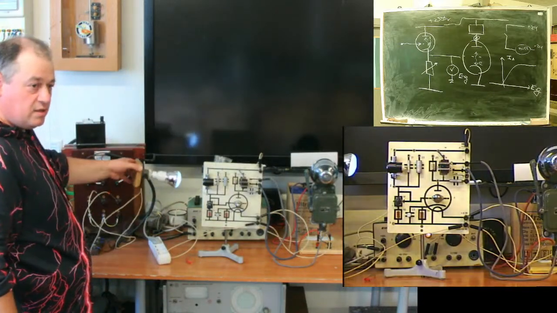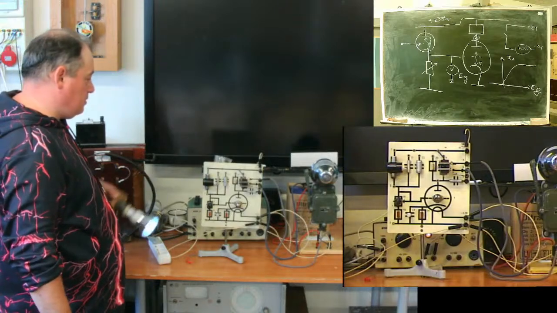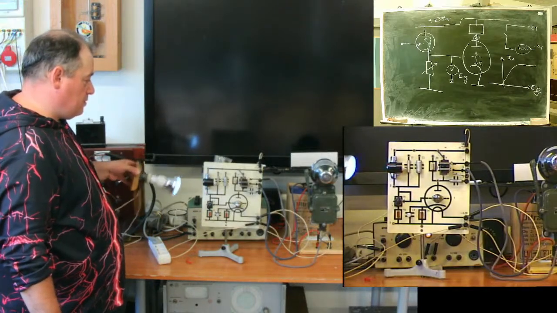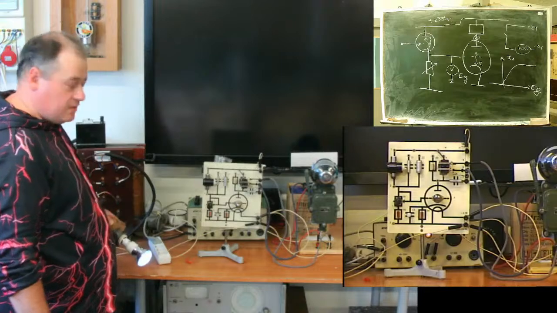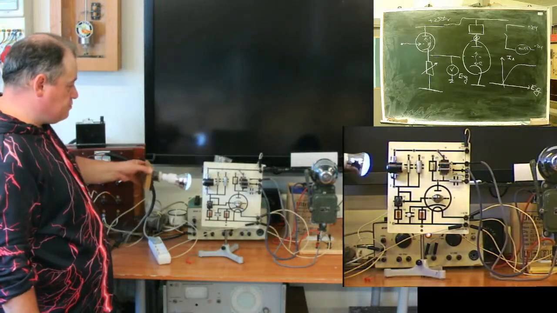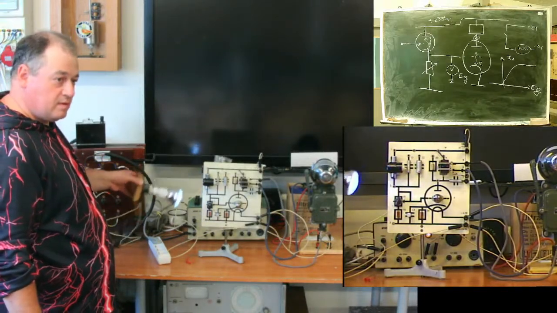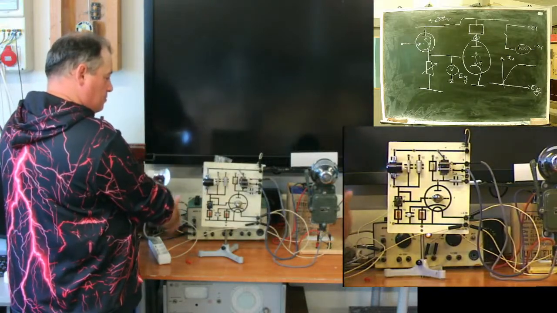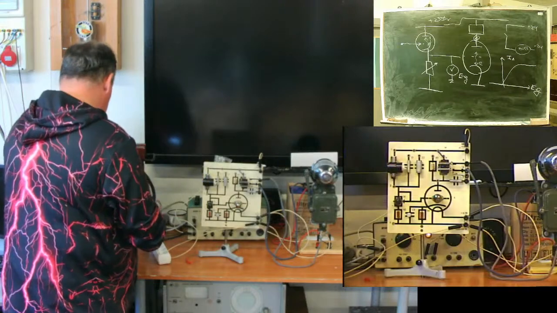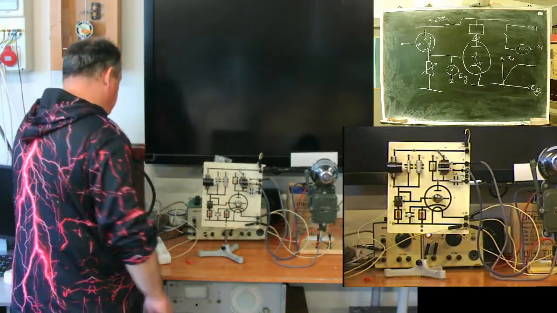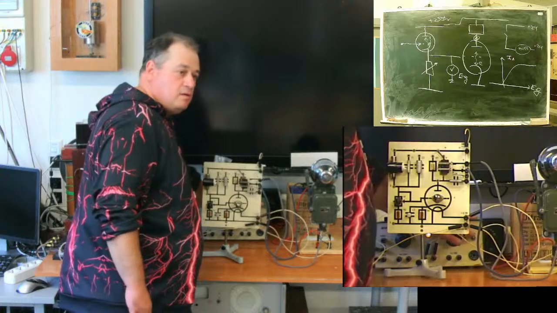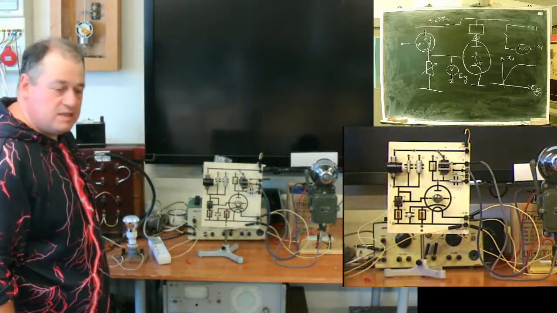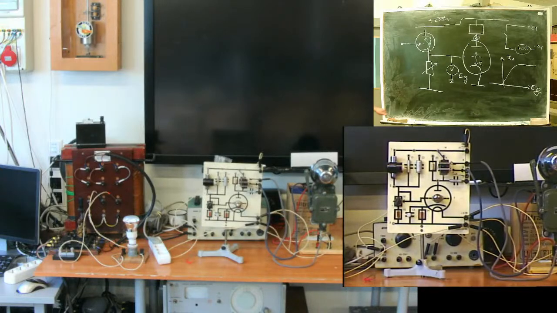You see? This thing is a light relay. What changed this?